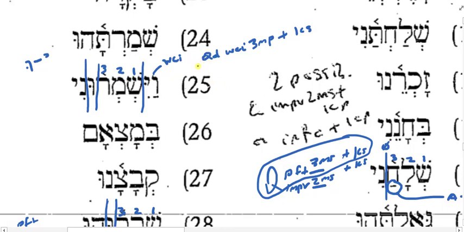So I have to translate a WCI 3MP the right way. It's they, and what's the time frame? Past, present, or future? WCIs are always what tense? They're always past, okay? So they kept or guarded. And whom did they guard? Ni is me: they kept, guarded me.